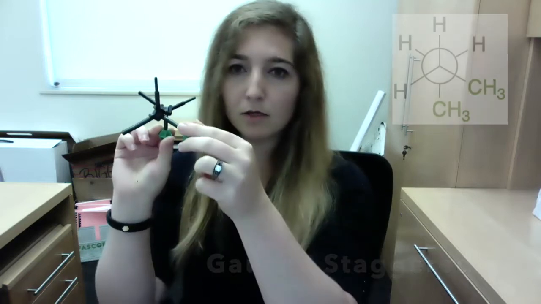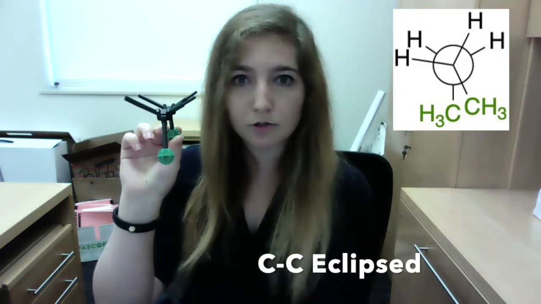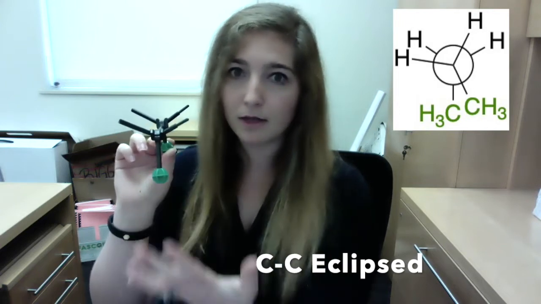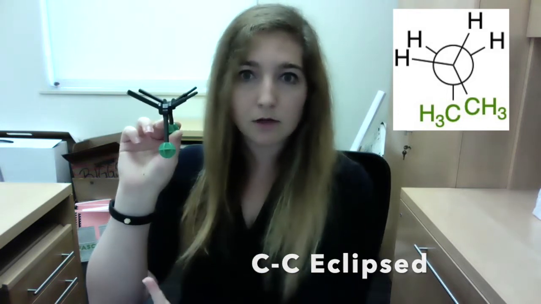The worst conformation is going to be the next one. Once we do this rotation, we end up making another eclipsed conformation, but this time it's worse because the two CH3 groups are actually eclipsing each other. Those are the large groups in the molecule. We want them to be as far apart as possible, but they can't be in this eclipsed conformation. This is as close as they can get. And so this is the highest energy conformation because the two large groups are right on top of each other. So we also call that a CC eclipse.